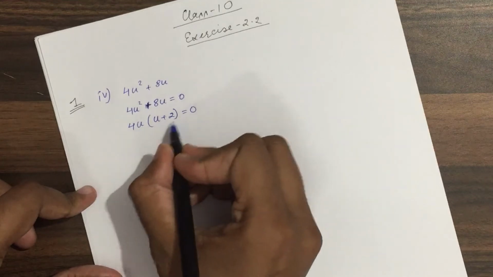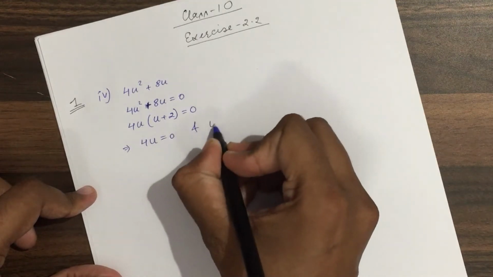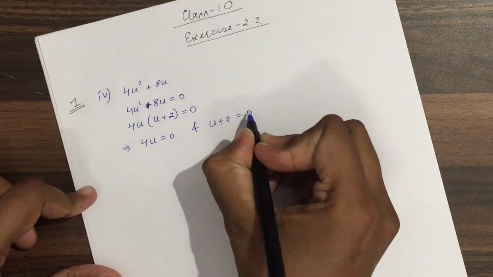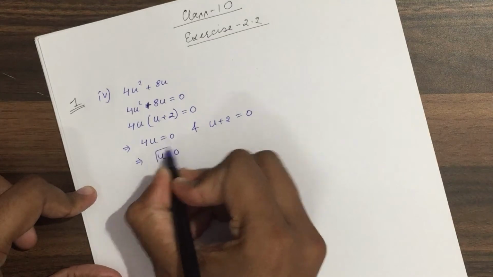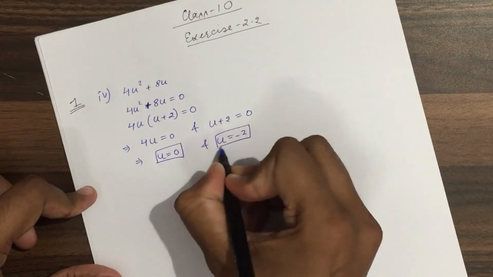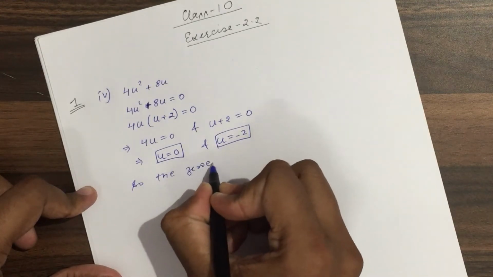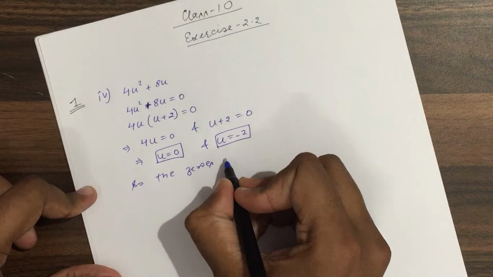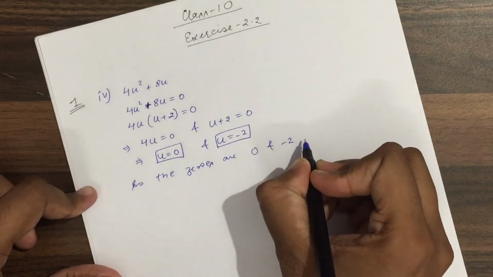This implies 4u equal to 0 and u plus 2 equal to 0. So u equal to 0 and u equal to minus 2. So the zeros are 0 and minus 2.